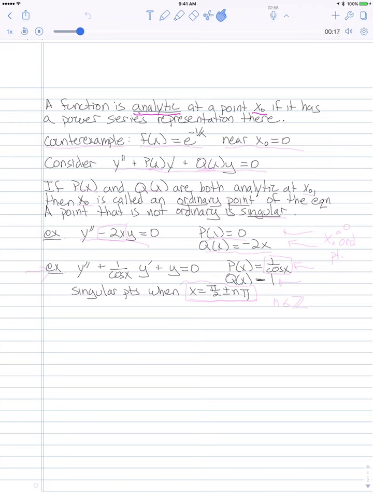And if you're like, well, that's every function, let me tell you, it's definitely not. Here's the counterexample. Take f of x is e to the minus 1 over x. That is a function, and yet you cannot write down a power series representation around x naught equals 0. If you want to, go ahead and try to write the Taylor series. You'll see that you can't do it.